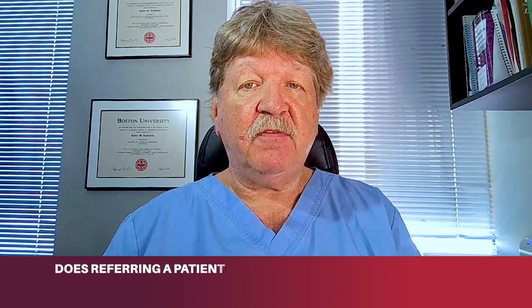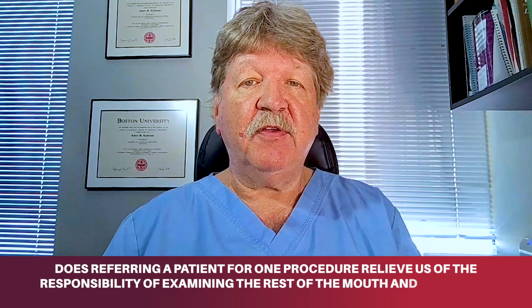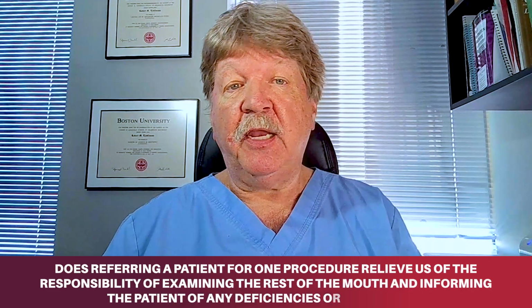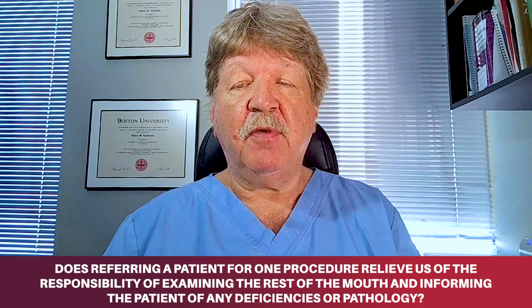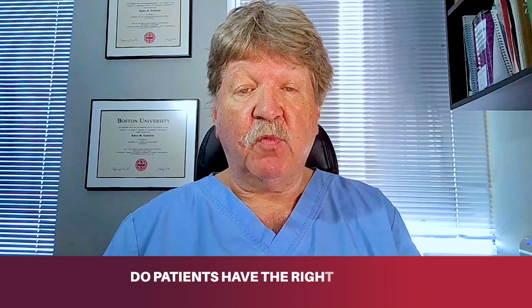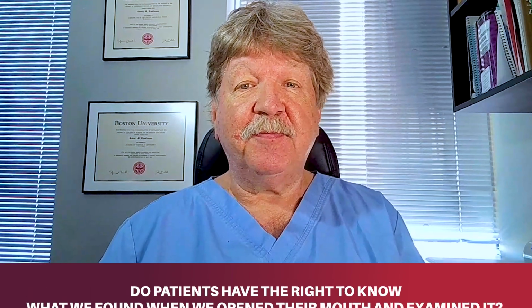Does the fact that the patient has been referred for one procedure relieve us of the burden of examining the rest of the mouth, noting any deficiencies or pathology, and mentioning them to the patient at the time of examination? Do patients have the right to know what we found when we opened their mouth and examined it?